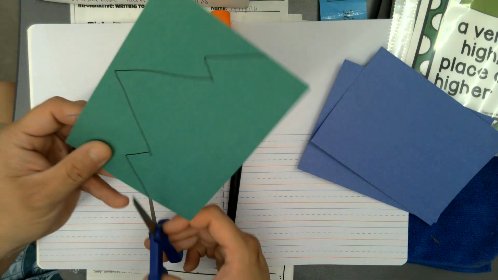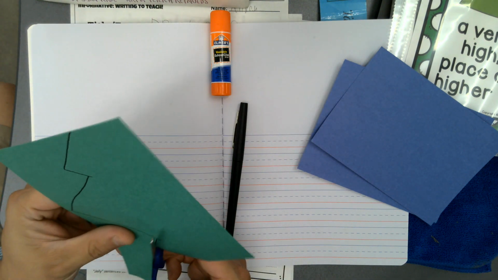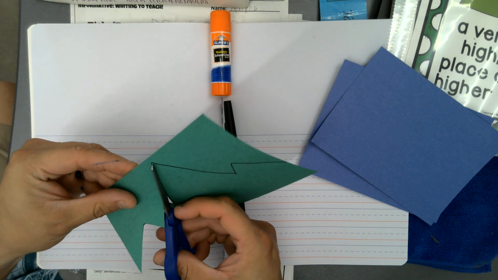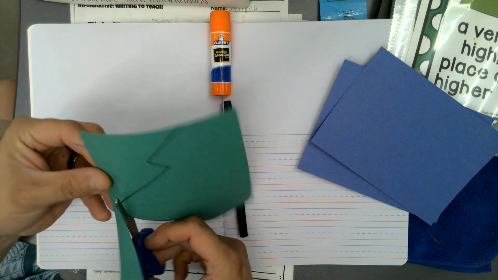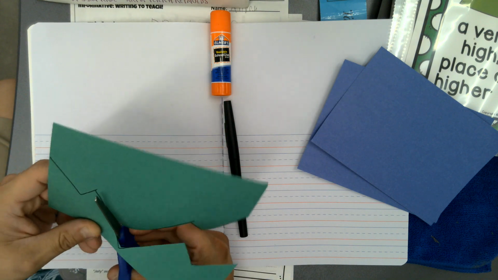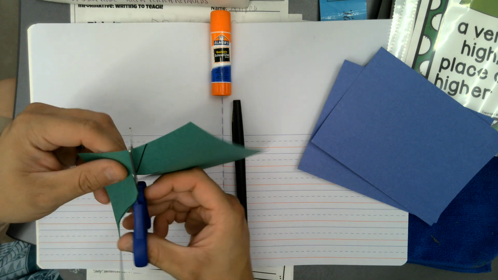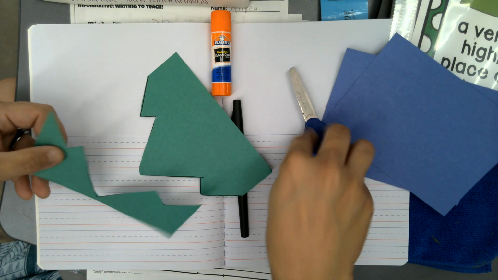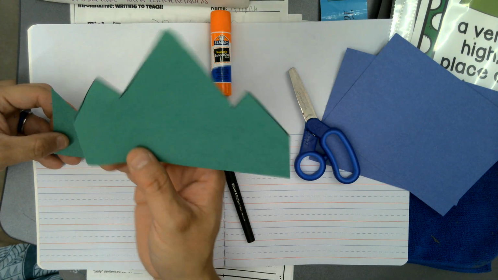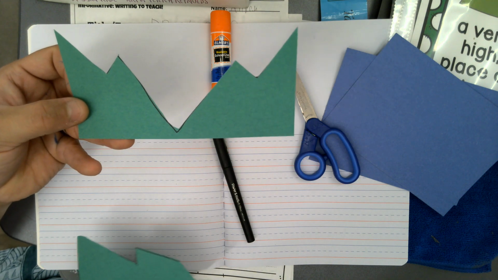Then, let's cut it out. Be careful not to cut all the way through. If you do, it's not the end of the world. We'll figure it out. Almost there. And we're done. Now we have 2 pieces. And if you notice, that looks like mountains, and this has created a valley.